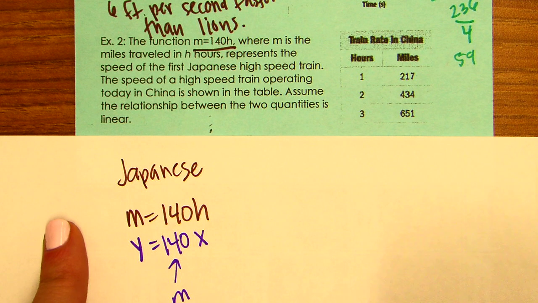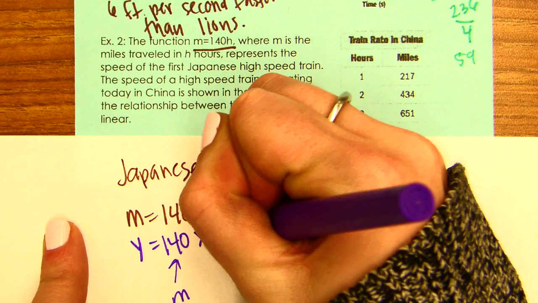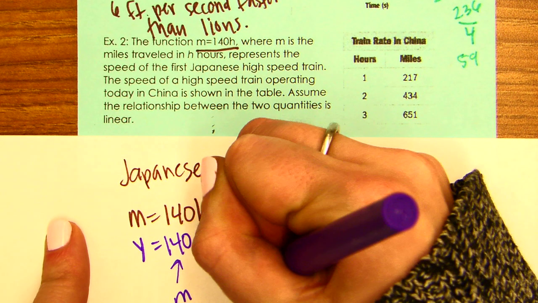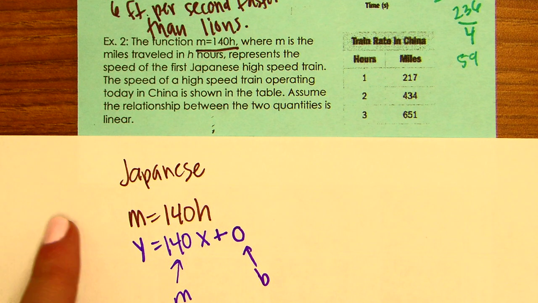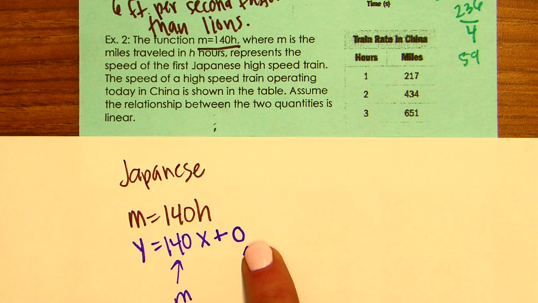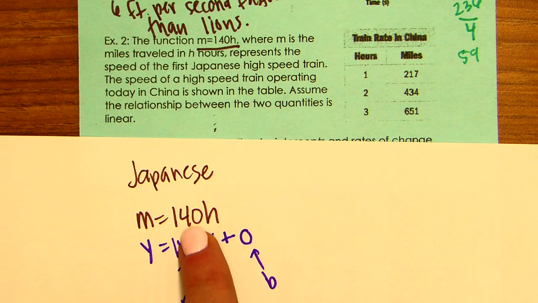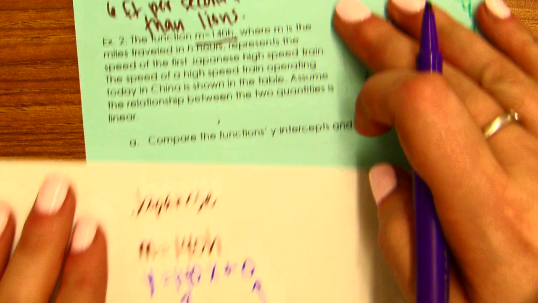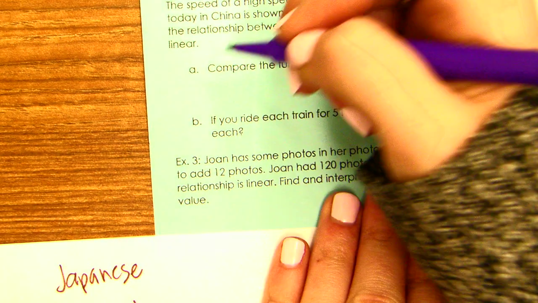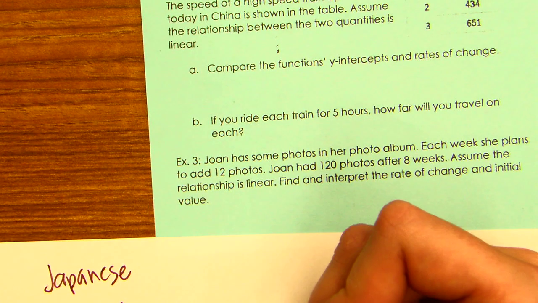What's the y-intercept? The only thing I could add without changing my equation is a 0, so my y-intercept is 0. So that makes sense. At 0 hours, the train has gone 0 miles. My rate of change is 140 miles per hour. So for the Japanese train, the initial value is 0 and the rate of change is 140.